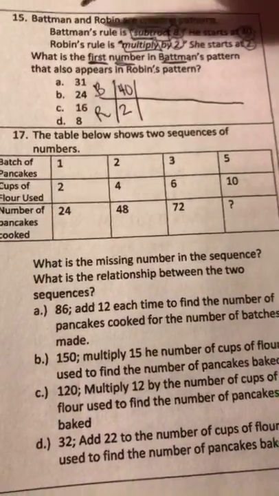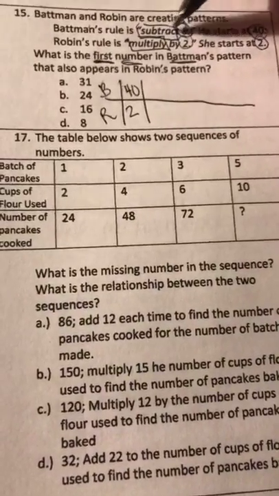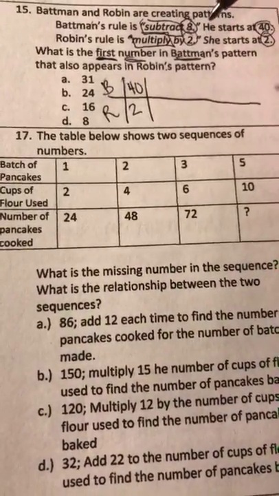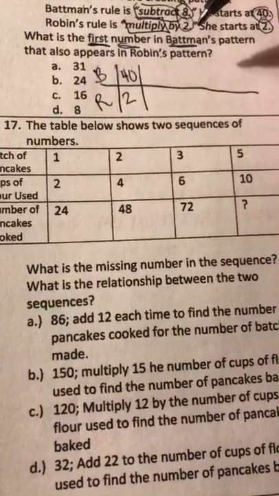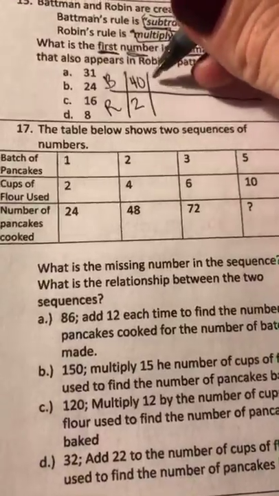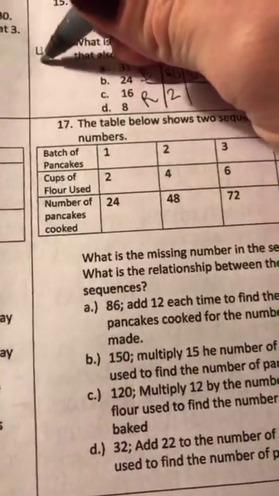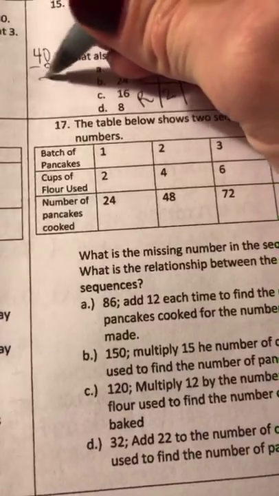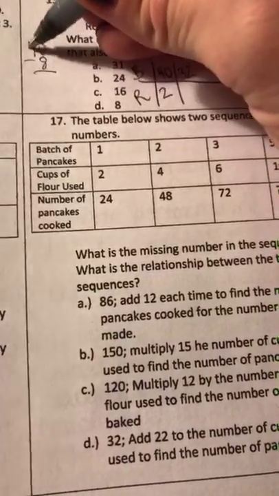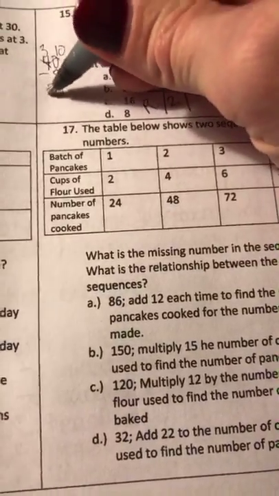All right, so anywho, I'm going to look at Batman's rule, which is start at 40, and the rule is to subtract 8. So 40 minus 8 is 32. But again, if you could not do that in your head, you could do 40 minus 8 and then realize I can't do 0 minus 8, so I'm going to borrow. This becomes 10 minus 8 is 2, and then drop down my 3.